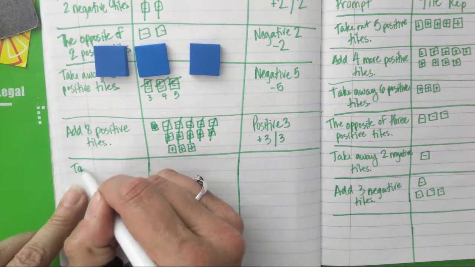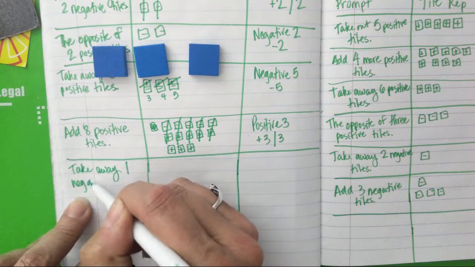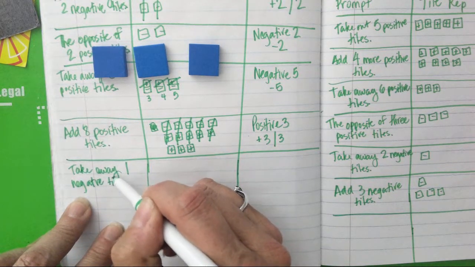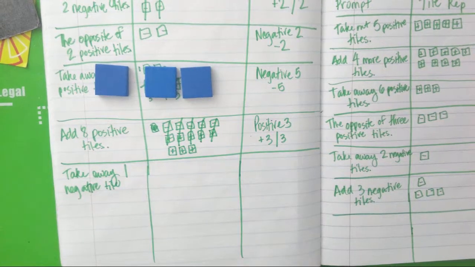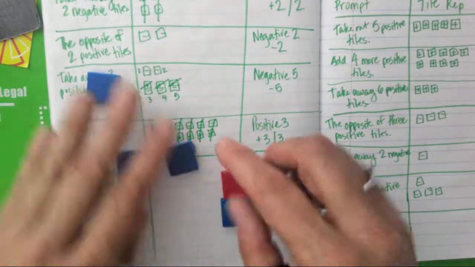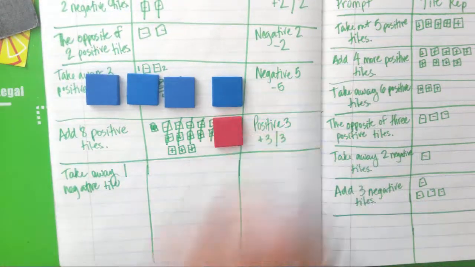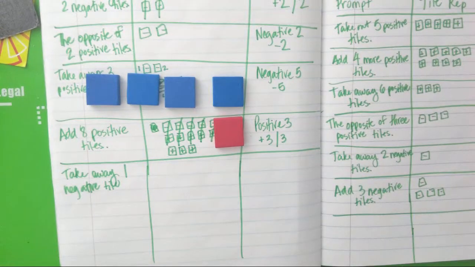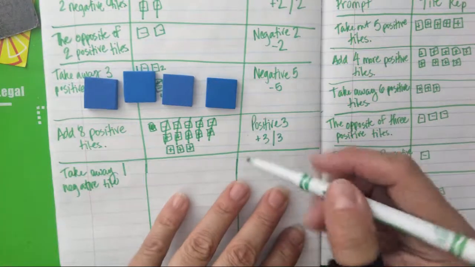is we're going to take away 1 negative tile. Okay, so I got the 3, right? Now, do I have a negative? I don't yet, but I can make a 0 pair just like we did up here, right? So I have my 3, and I can make a 0 pair. So now do I have a negative tile to take away? Good job, I do. So now what am I left with? Good job, positive 4.